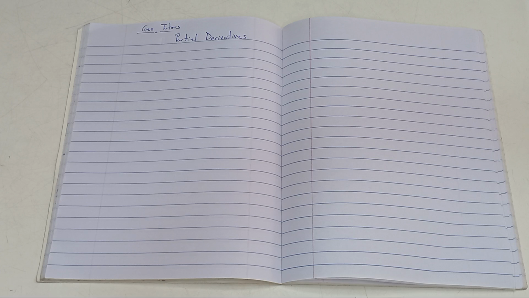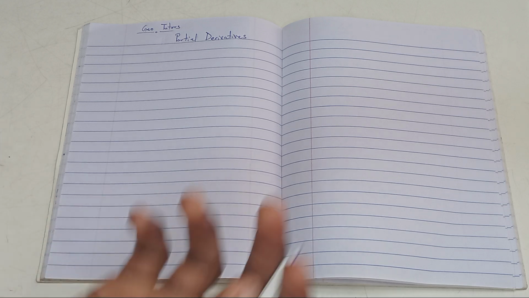Good. So in partial derivatives, we are going to have a function that consists of more than two variables. Let's say two or more variables, not just one variable.